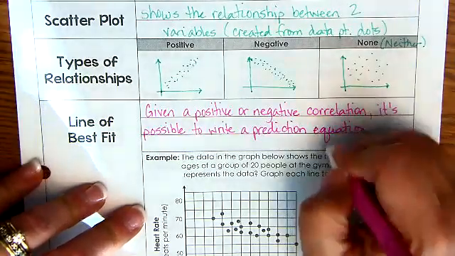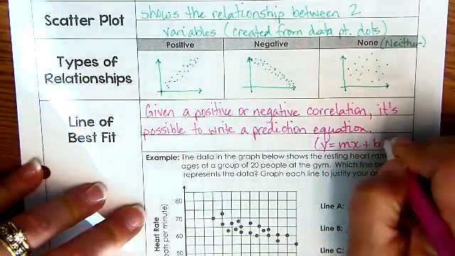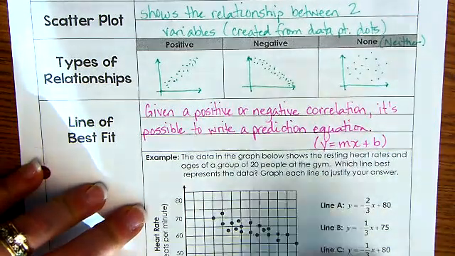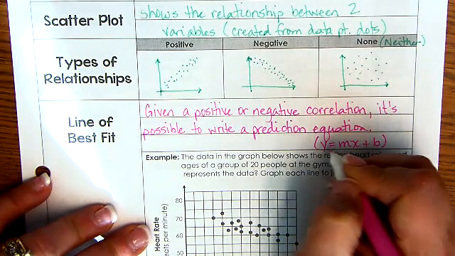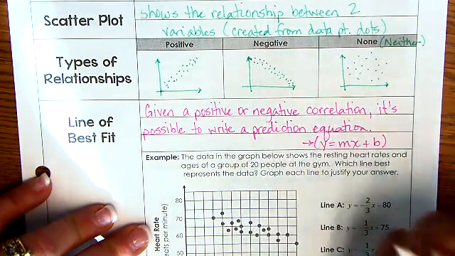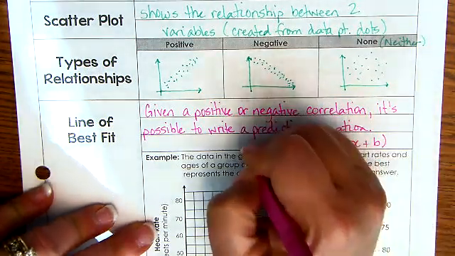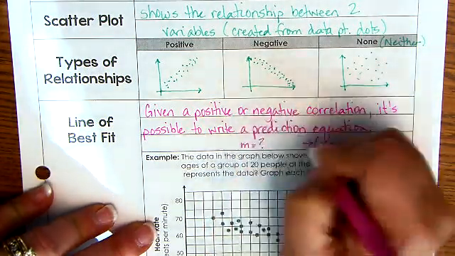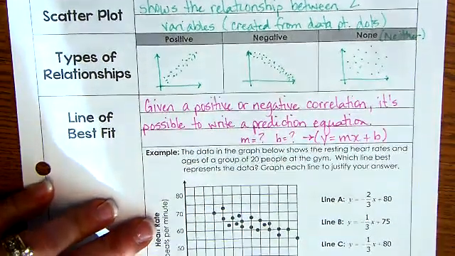That equation is going to be in y equals mx plus b form. Which means, excuse me, you need to know what the m equals and the b equals. You've got to be able to pull out that information.